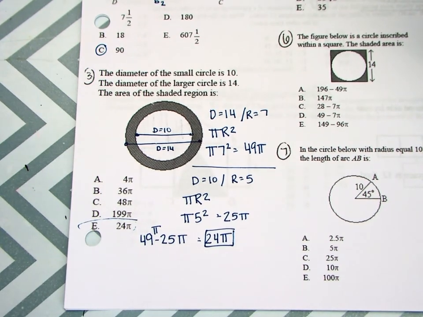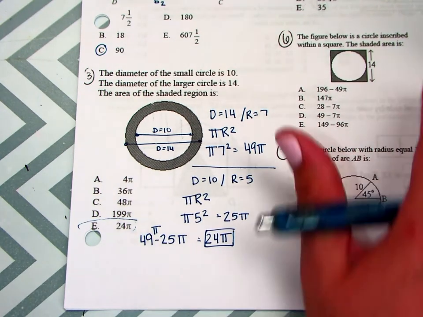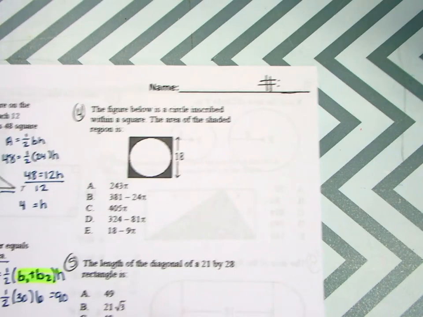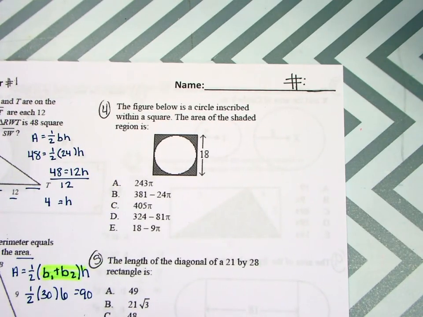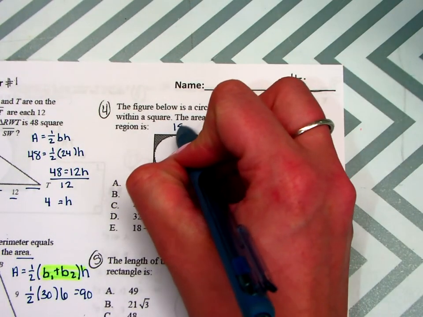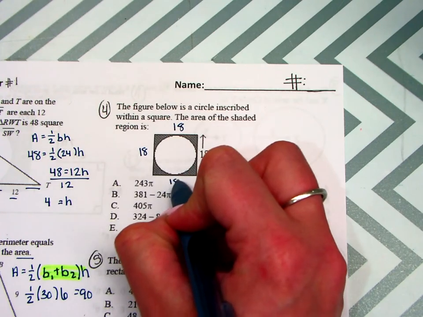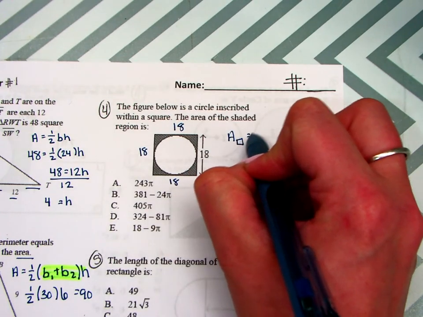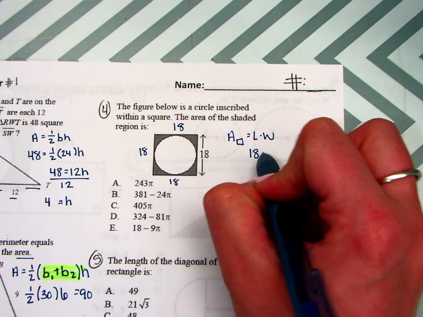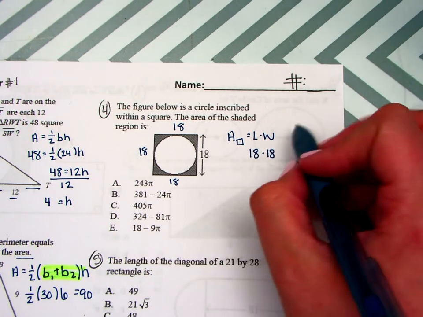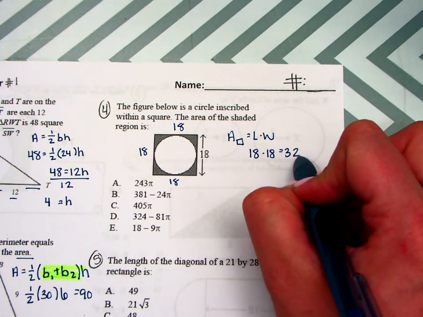Anytime you're doing the shaded region problems and the shaded region is the larger, you need to make sure you're subtracting areas. Okay, number 4, in the figure below, what is the area of the shaded region? So this is a square, which means all of these lengths are 18. So the area formula for square is length times width. So 18 times 18 is 324.